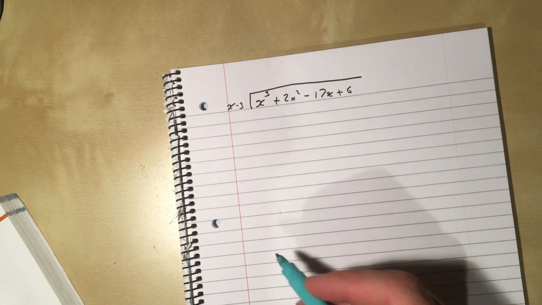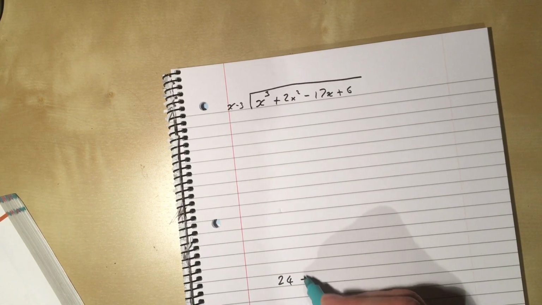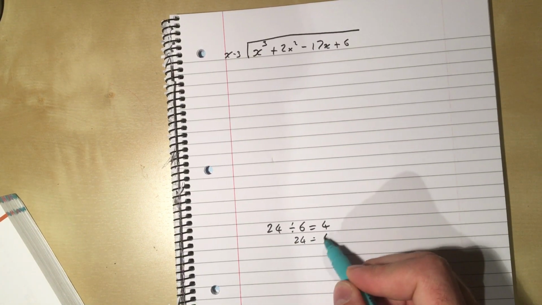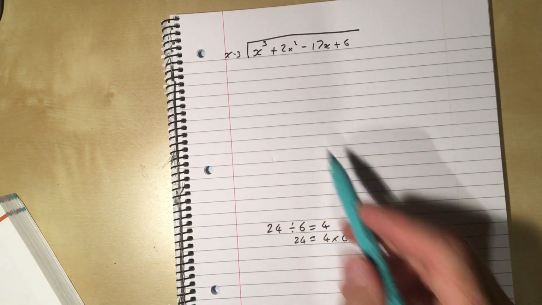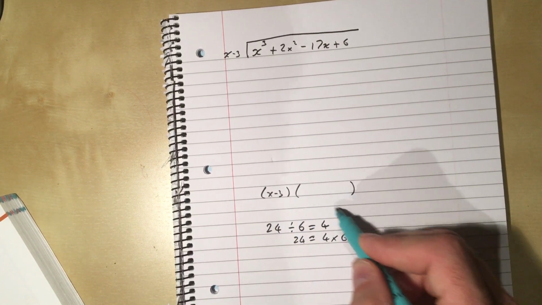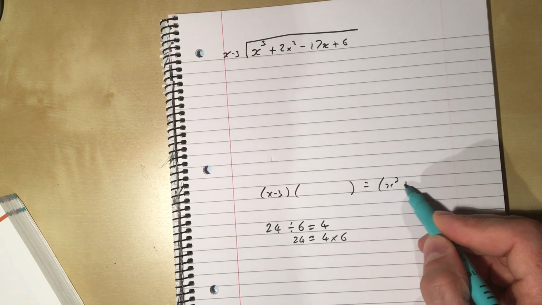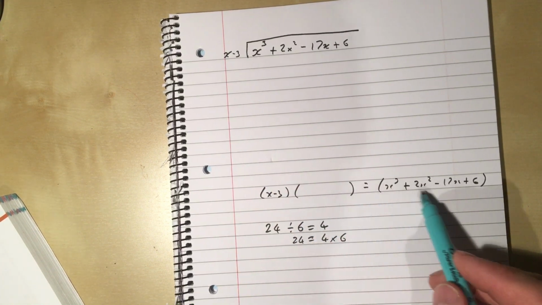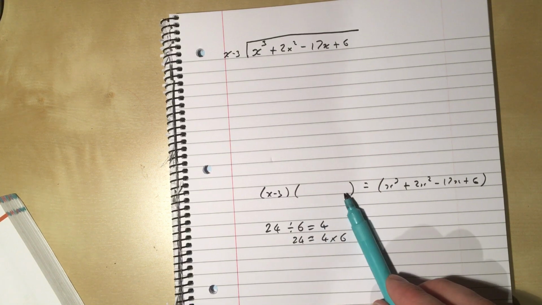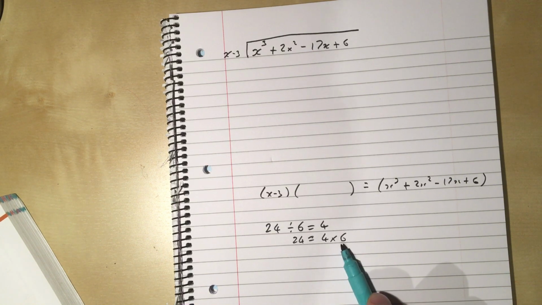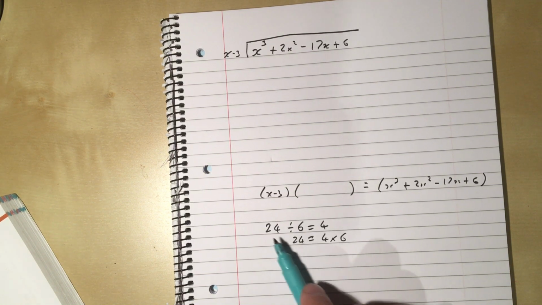Now what that means is, think about it as, you know that 24 divided by 6 is 4. Well, that's the same as saying 24 equals 4 times 6. With this polynomial, I've got x minus 3, that's a linear term. I'm going to have to times that by something to make it into x cubed plus 2x squared minus 17x plus 6. So x minus 3 times something equals this. What's the something? Well, the something is the answer to this divided by this. In the same way as 6 times something equals 24, the something is the answer to what you get when you do 24 divided by 6. So polynomial division you might think is a bit of an odd thing.